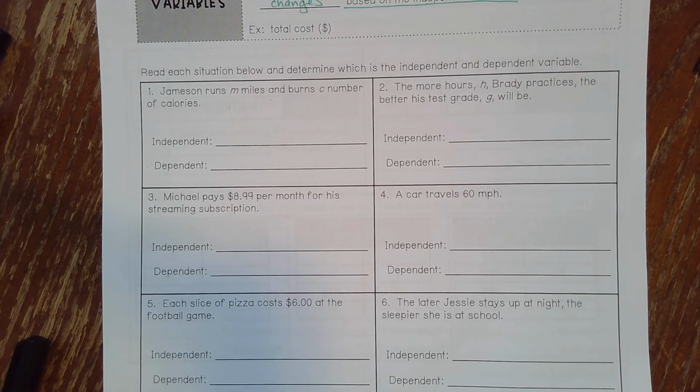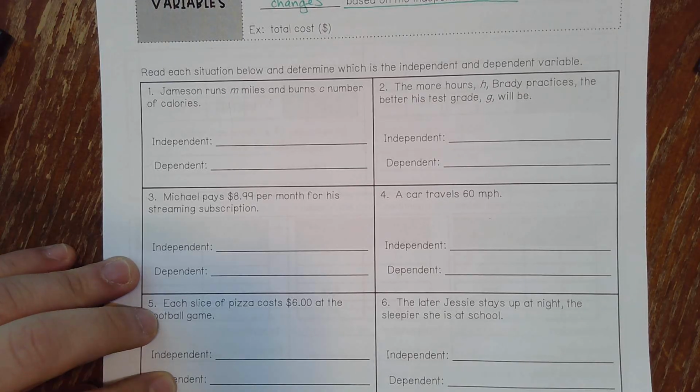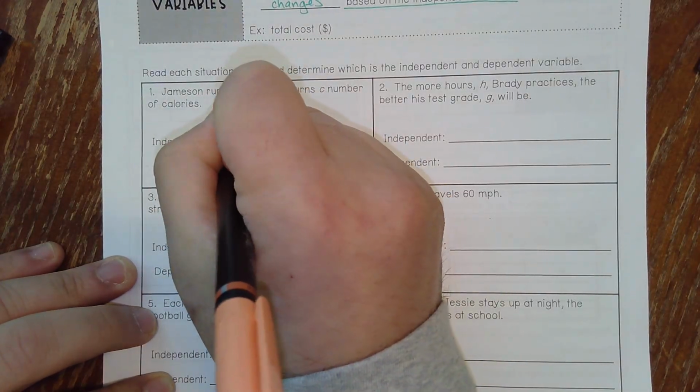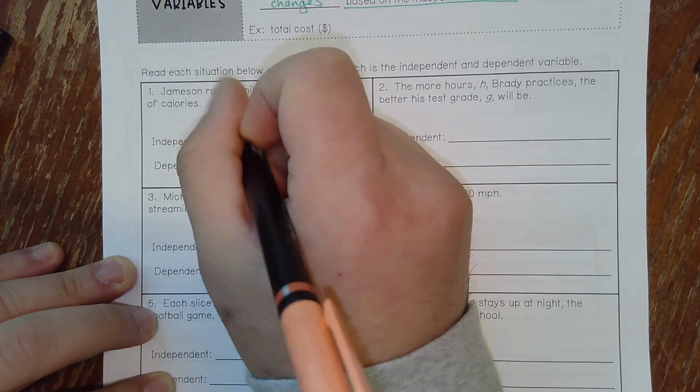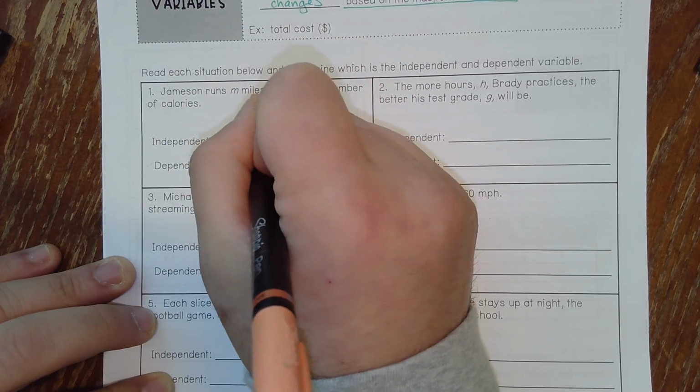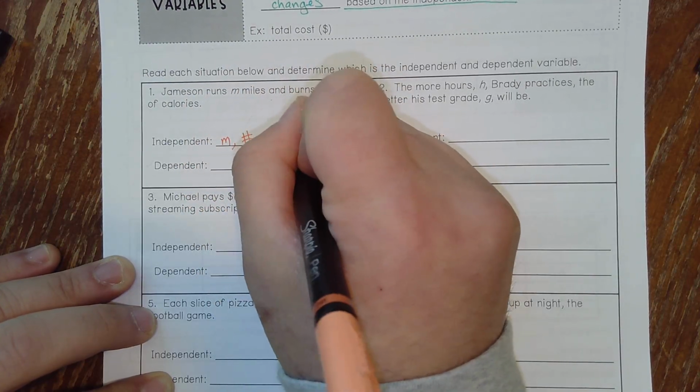It says Jameson runs M miles and burns C number of calories. For me, the independent variable here exists as the miles. A mile is going to remain a mile, I'm going to say number of miles, no matter what.